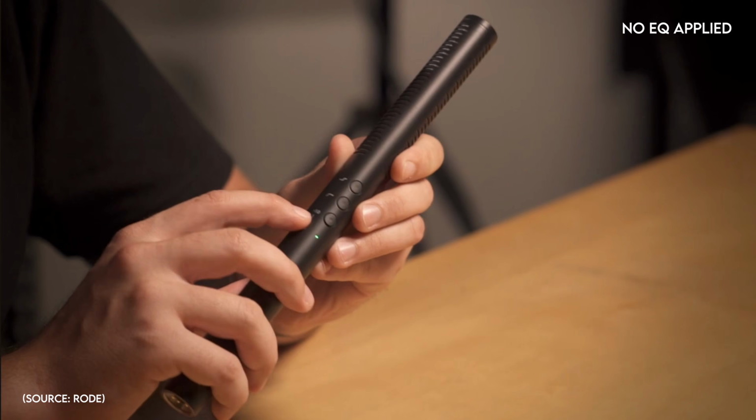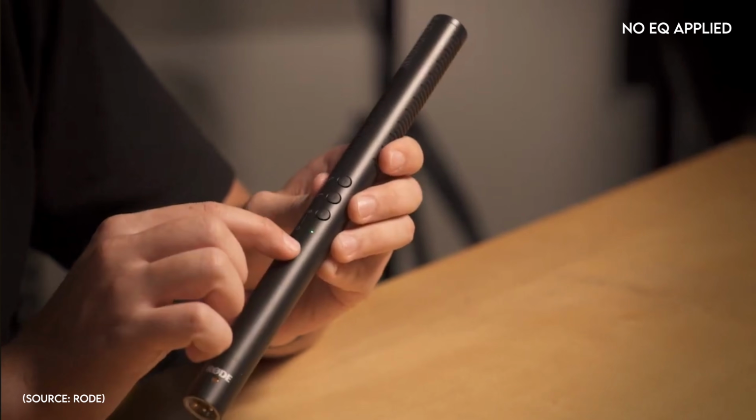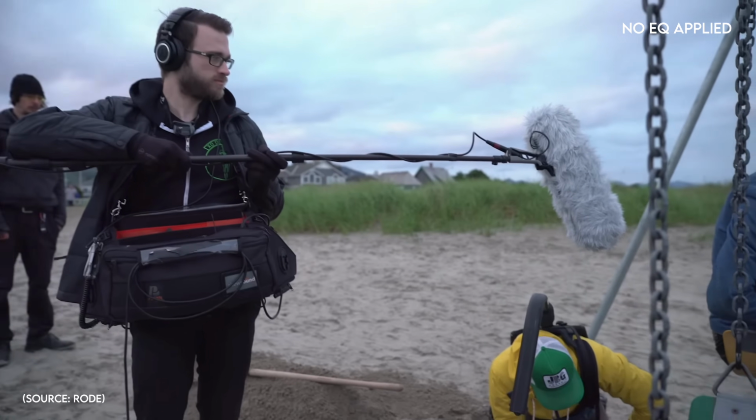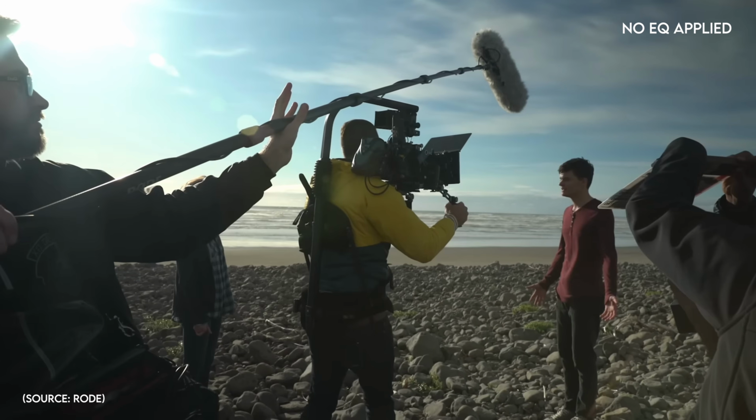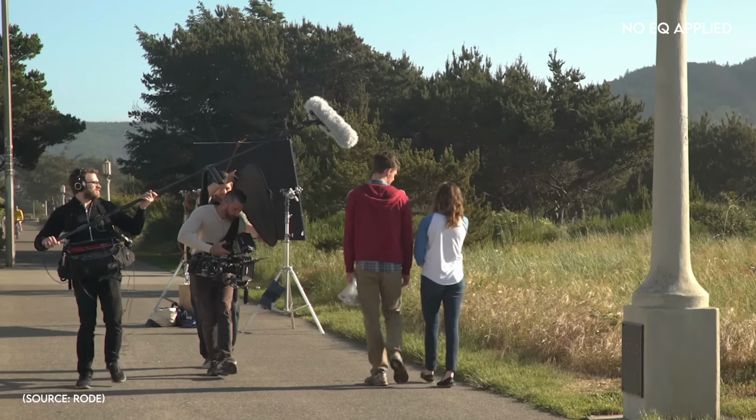When it comes to a boom arm shotgun mic, I would say the main pros is the fact that they're actually really high quality, especially if you get a good quality, expensive one. And they're even more directional than a microphone like this Rode, which can really help to reduce background noise.